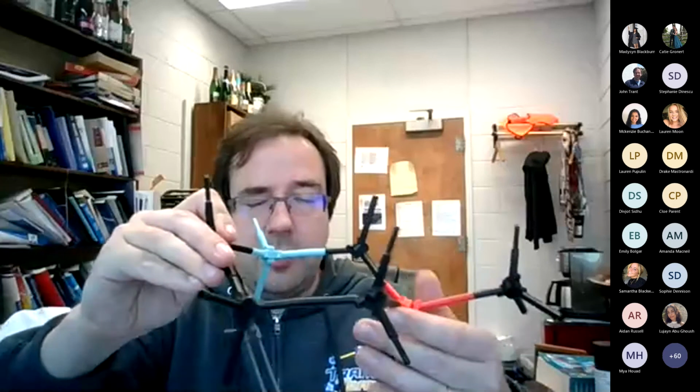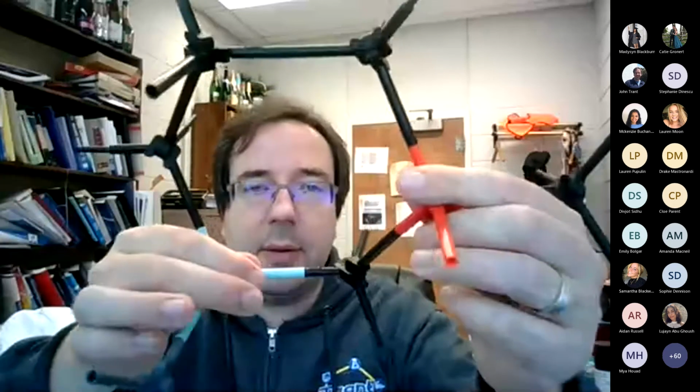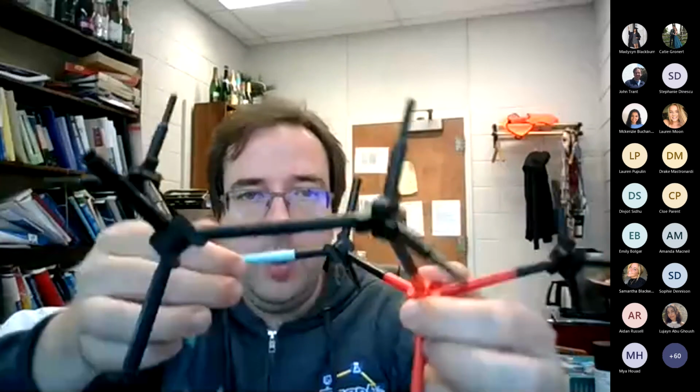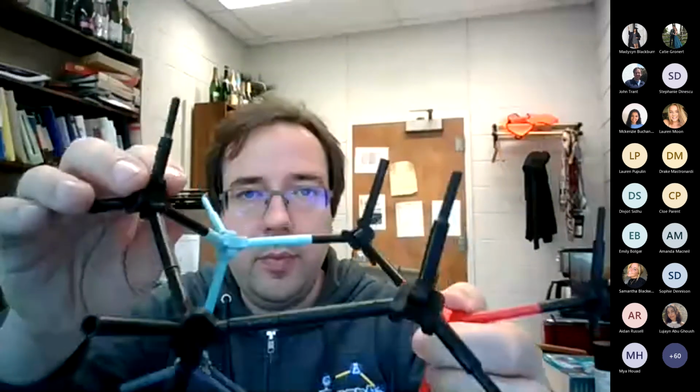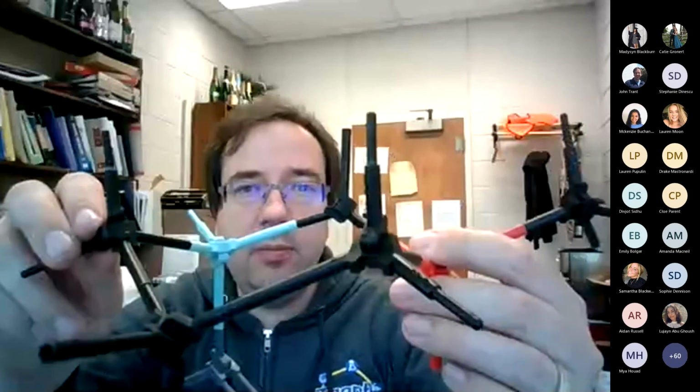The only problem with the blue one is they're meant to be extra flexible. So if we keep an eye on this, we've got two labeled atoms. I've labeled one in red, one in blue. This is a chair. Note that the red is equatorial, the blue is axial right now.